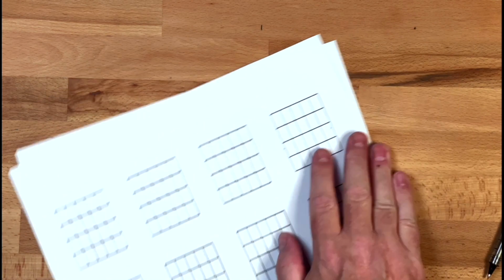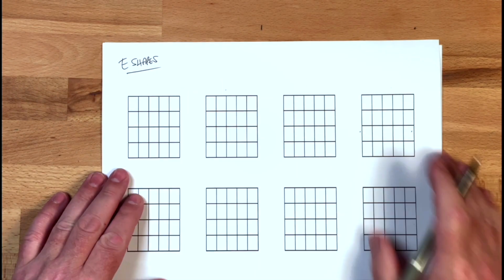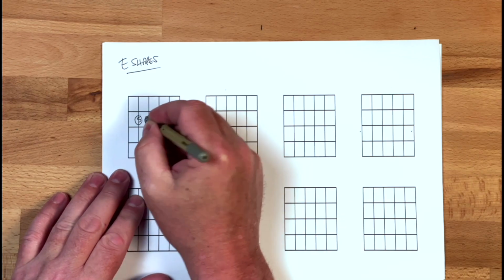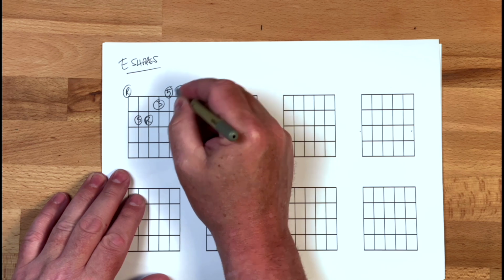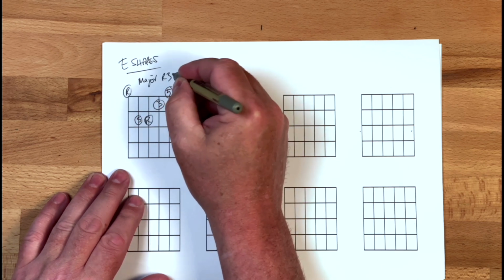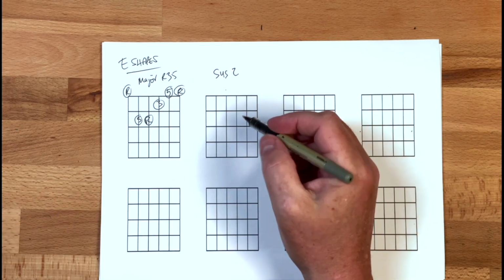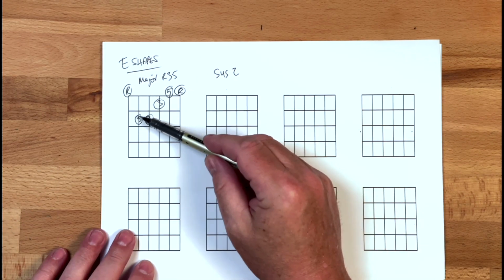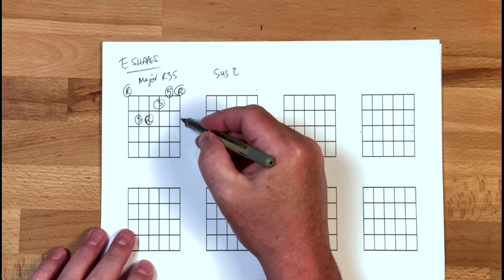So let's look at the next shape, E shapes. Thankfully, we've got 1/3. We've got the 5th, we've got the root, we've got the 3rd there, root, 5th, root, there we go. We've got the major chord there, root, 3rd and 5th. Now to get the sus2, this is one that I thought was a tricky one, but I thought to myself, actually, no, it isn't as hard as you think. And I just thought, well, I've got a root there and I've got a 2nd there.